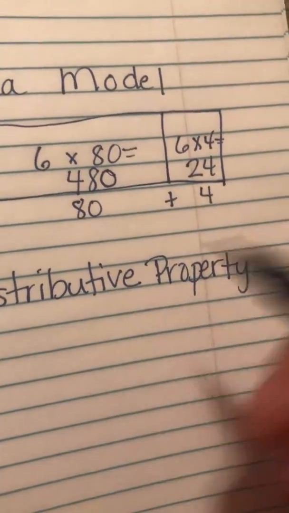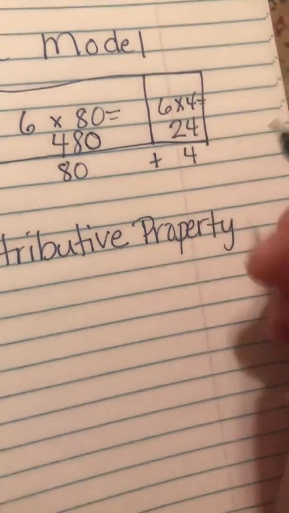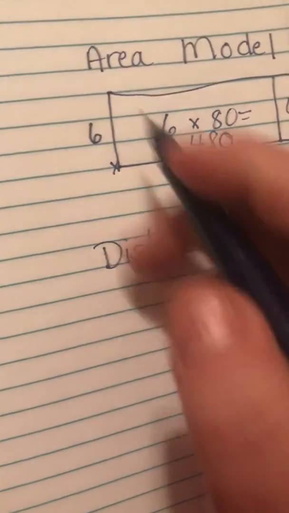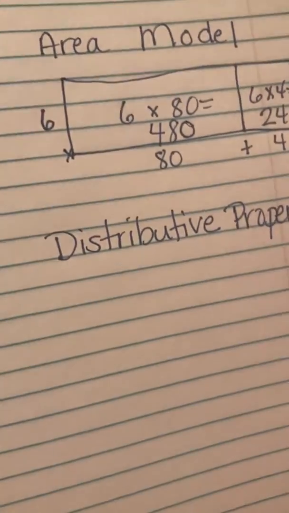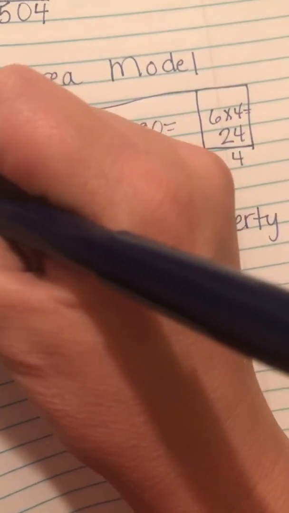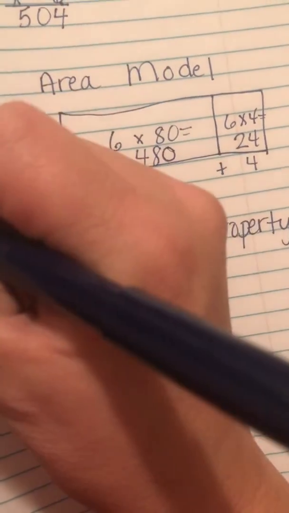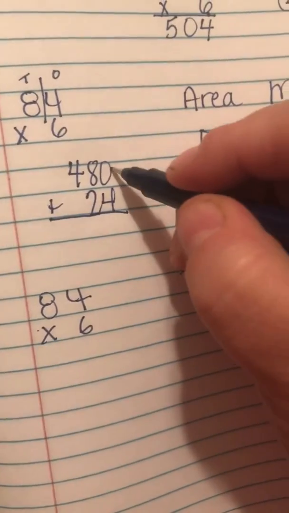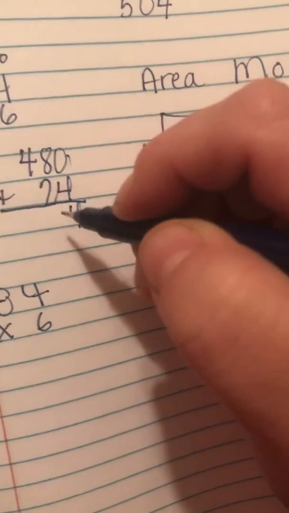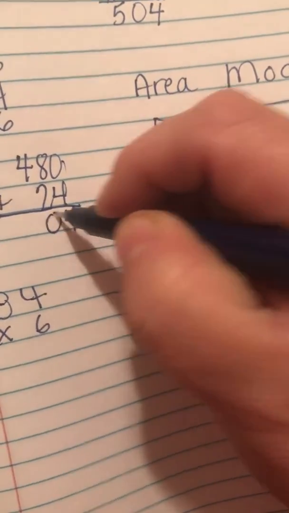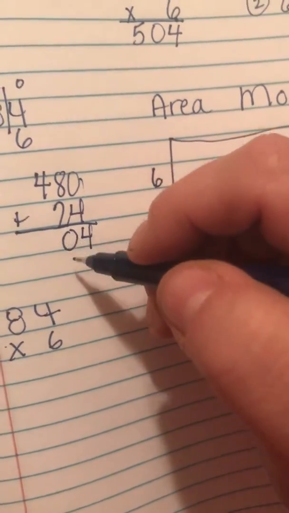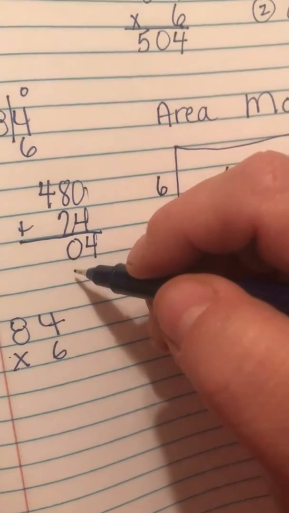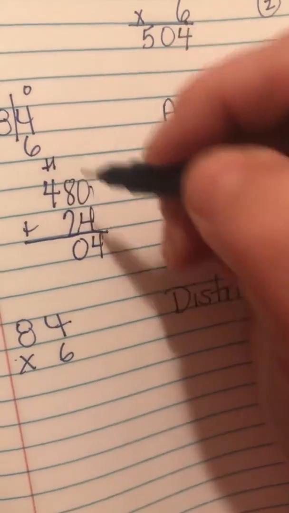Now once we have multiplied both parts of the area model, we come back over here and we add 480 plus 24 using the standard algorithm for addition. 0 plus 4 is 4. 8 plus 2 is 10, but we can't bring down 2 digits, so we bring down the 0 and carry 1.